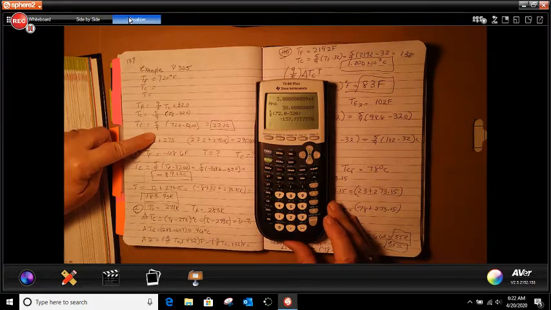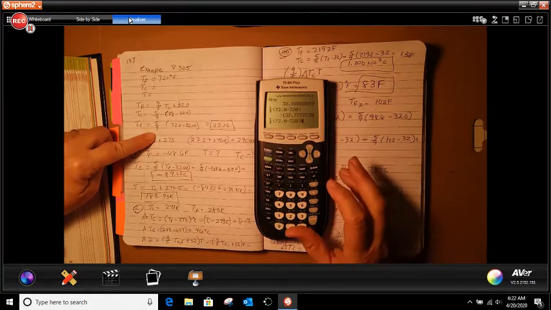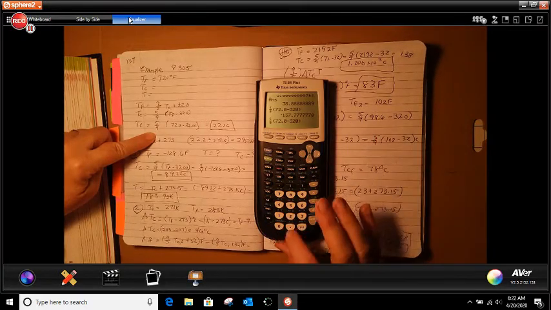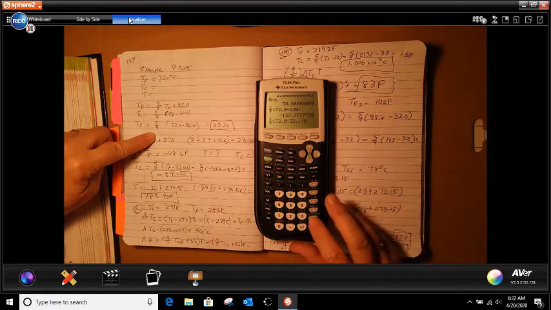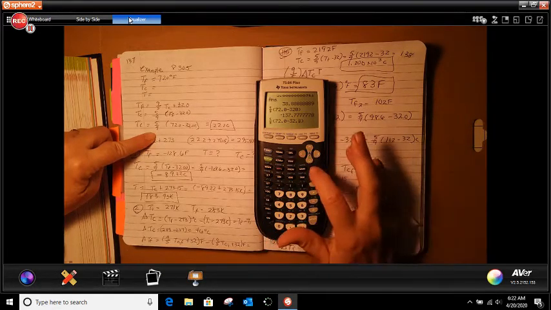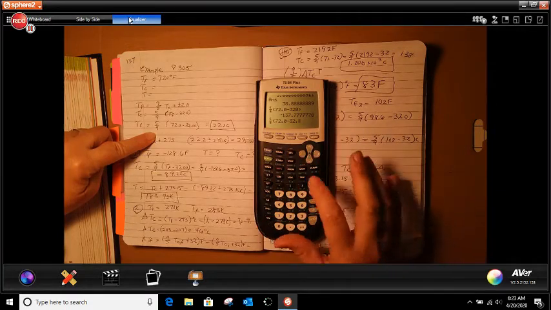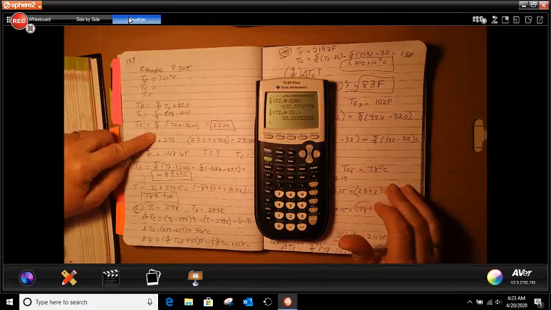Whoops, sorry, I did something wrong here. I didn't put a point on here. Then we get 22.2 degrees Celsius.